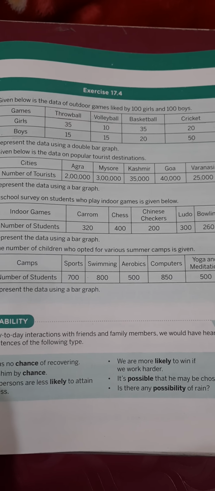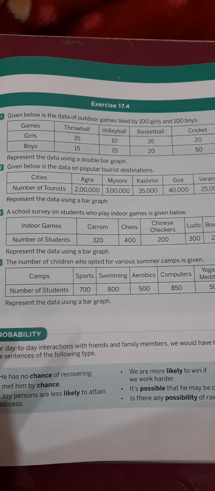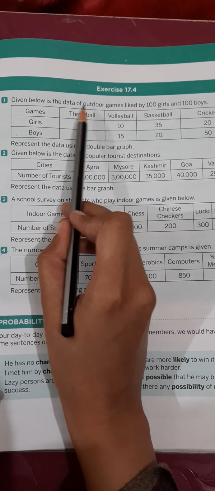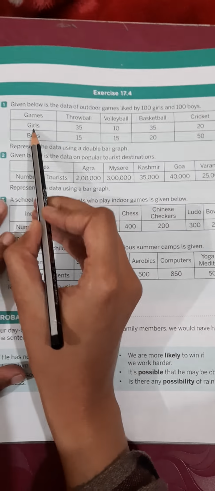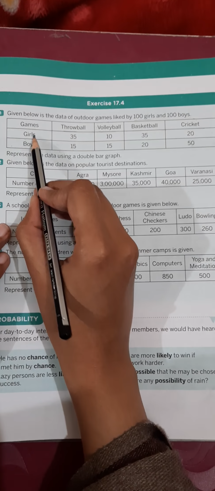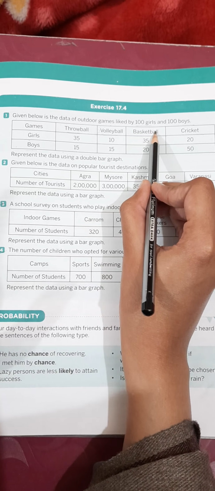Hello everyone. Today we'll be starting with the next exercise, which is 17.4, and that is about bar graphs. Now the first question is: given below is the data of outdoor games liked by 100 girls and 100 boys. So there are a total of 100 girls and a total of 100 boys. All of these girls and boys like different outdoor games.